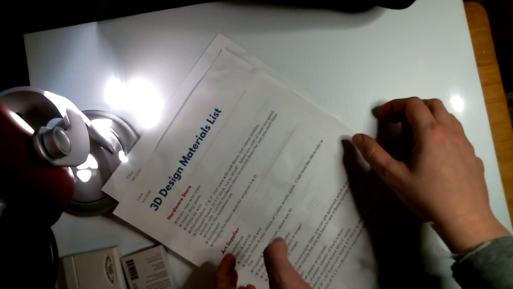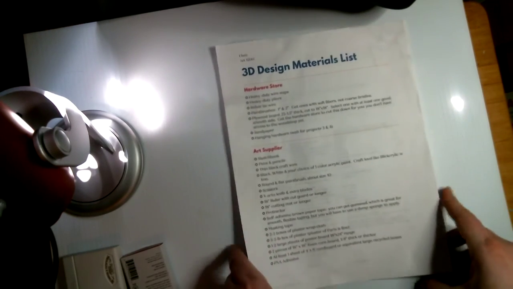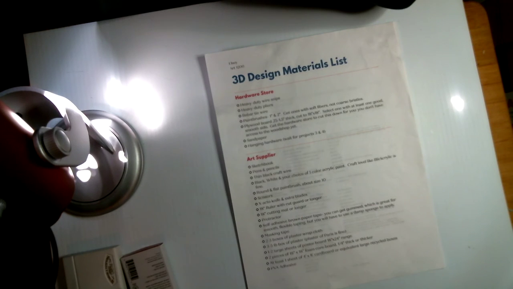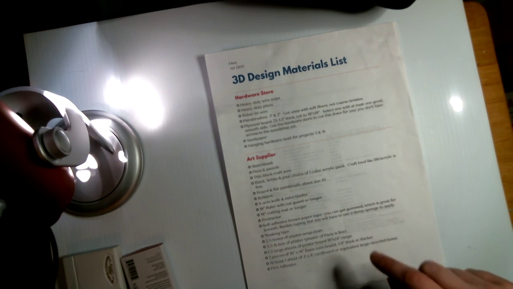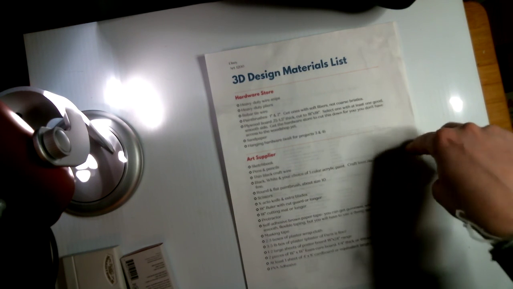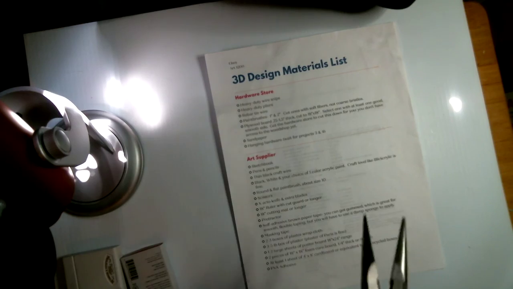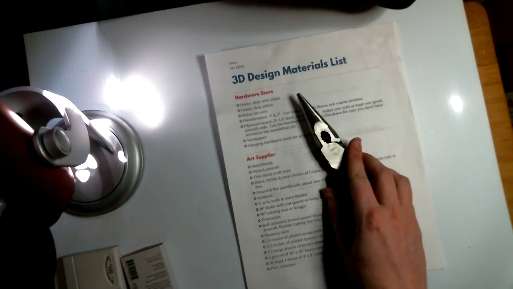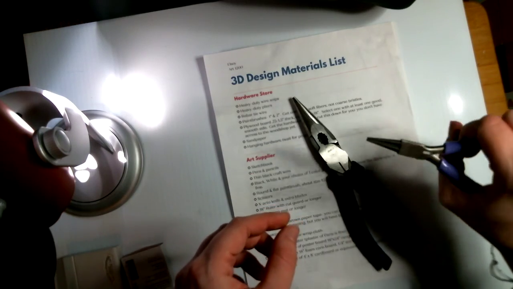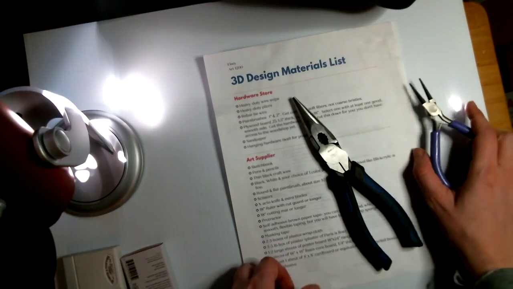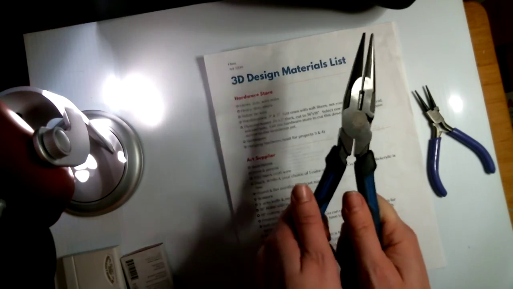Okay, let's go to our materials. So for this class, you're going to need some things from a hardware store, and you're going to need some things that are from more of a traditional art supplier. So the first thing that you're going to need is a pair of heavy-duty wire snips and pliers. These do not need to be like the little junky jewelry store ones. If you want to keep these around for your thinner wire, you can use these for that. But you have to at least have a heavy duty set.